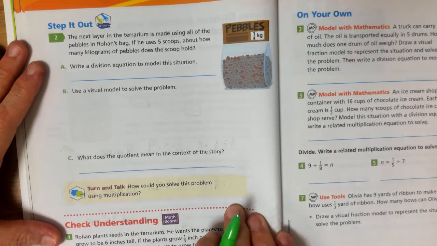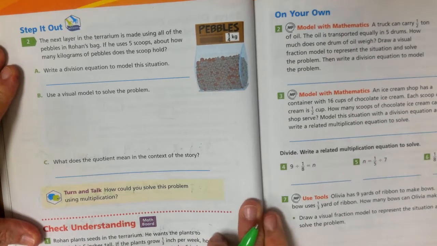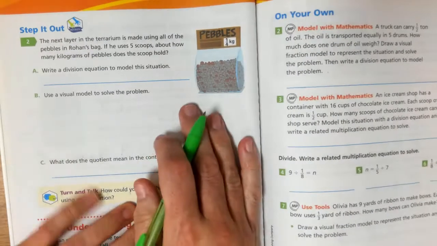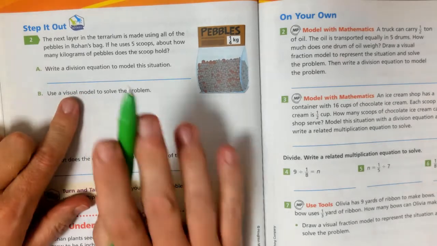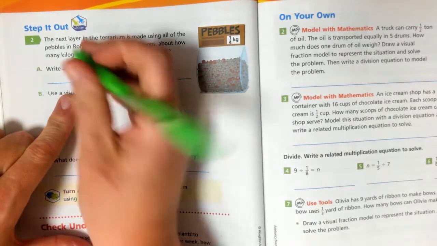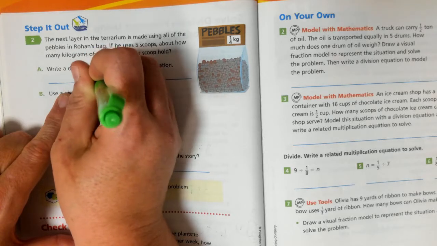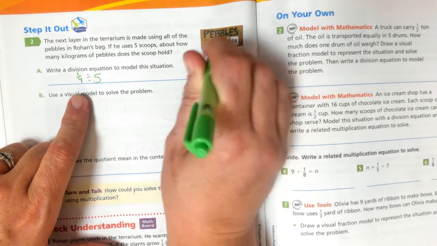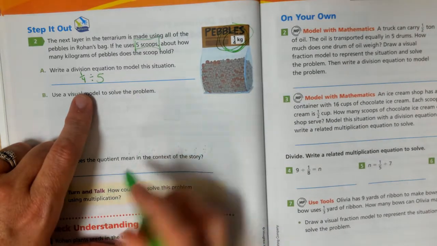The next layer in the terrarium is made using all of the pebbles in Rohan's bag. If he uses 5 scoops, about how many kilograms of pebbles does the scoop hold? So this time we have 1/4 divided by 5, right? Because we need this 1/4 kilograms divided by 5 scoops.